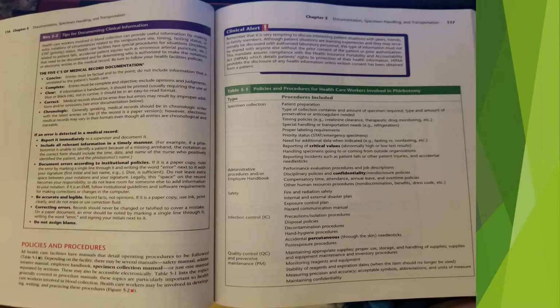See Box 5.2. Tips for documenting clinical information. Healthcare workers involved in blood collection can provide useful information by making extra notations of circumstances related to venipuncture sites, timing, fasting status, or stat priority status. Healthcare facilities have special procedures for situations, incidents related to patient falls, accidental patient injuries such as erroneous arterial puncture, etc., that need to be documented, and for determining who is authorized to make the notations or electronic entries in the medical record. Be sure to follow your health facility's policies.